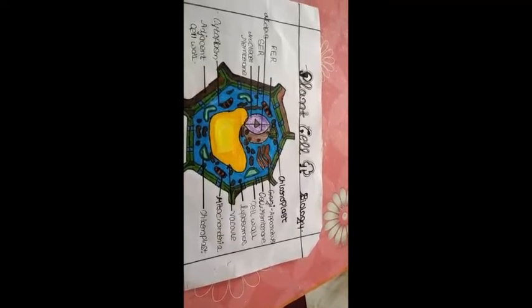Now next is lysosomes. A lysosome is a membrane-bound cell organelle that contains digestive enzymes. These enzymes are made by the rough endoplasmic reticulum. They break down excess or worn out cell parts.